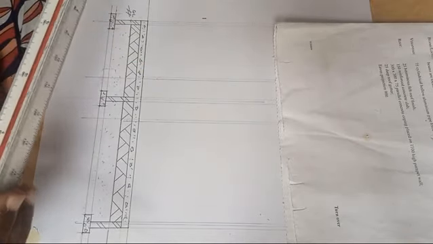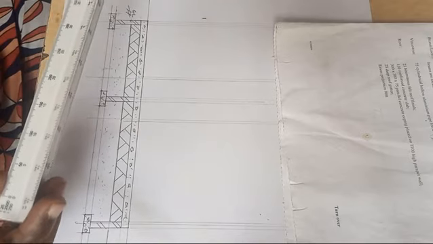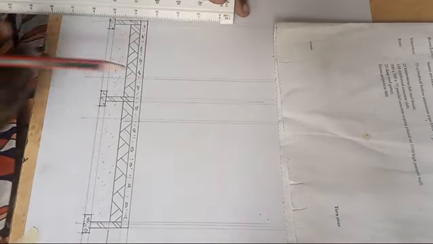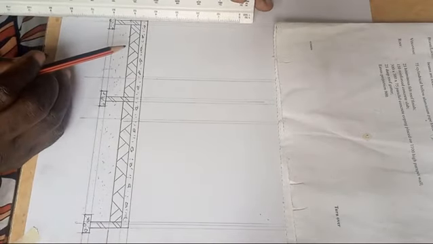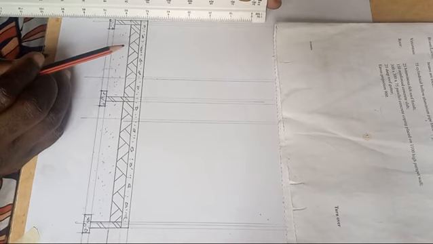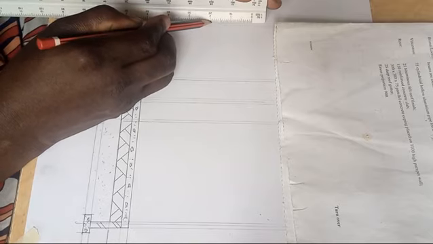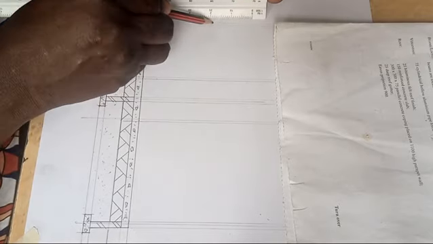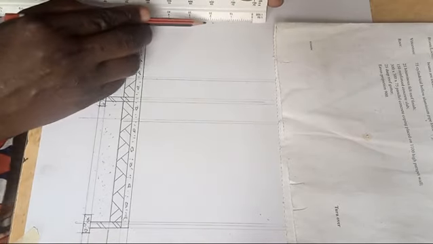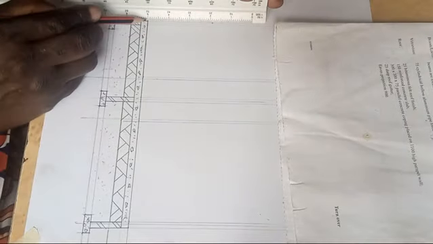Yeah, this is 1 to 50. 3,100. That's the point. So from that point, we now measure from the floor again.